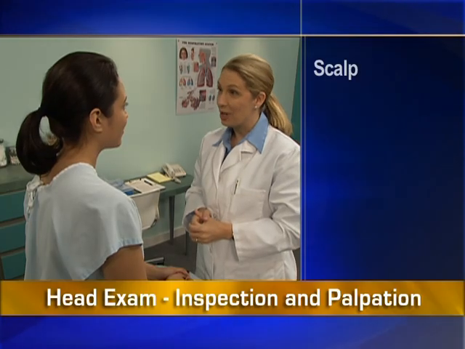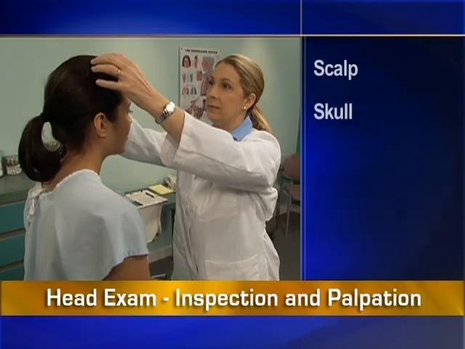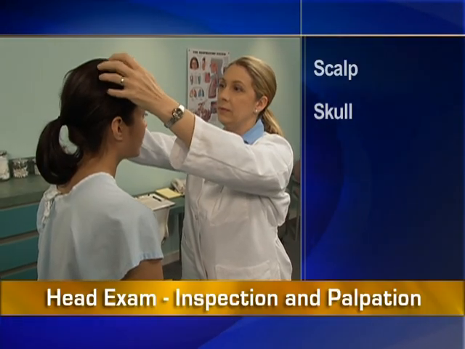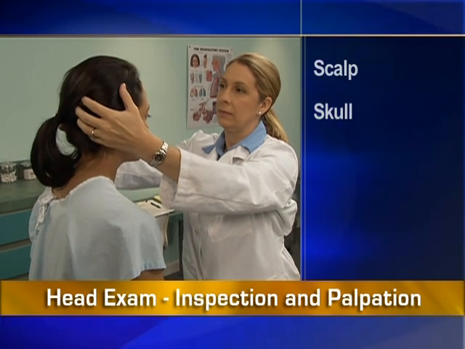Now I'm going to examine your head. Next, palpate her scalp and skull, which should feel smooth and symmetrical. Particularly note any deformities, lumps, or tenderness.